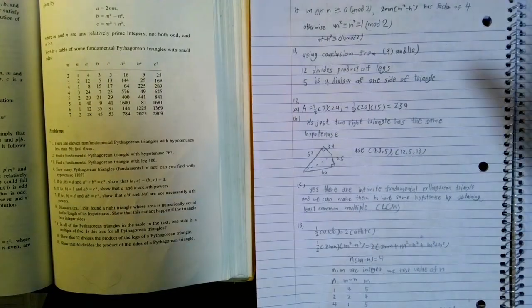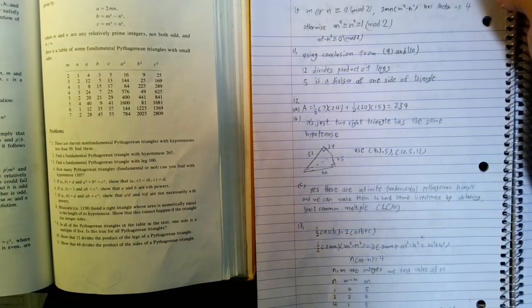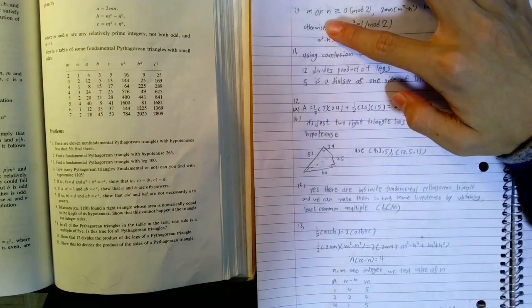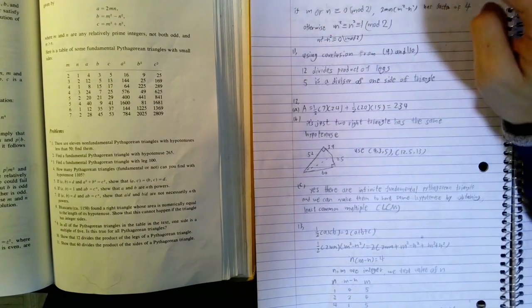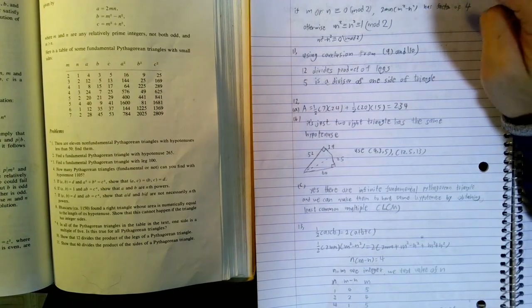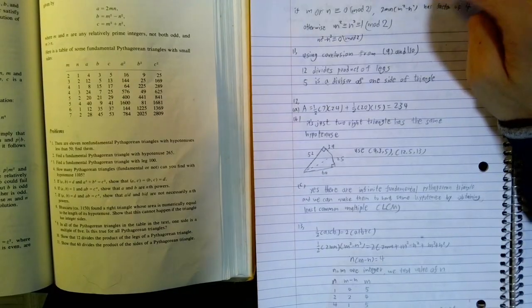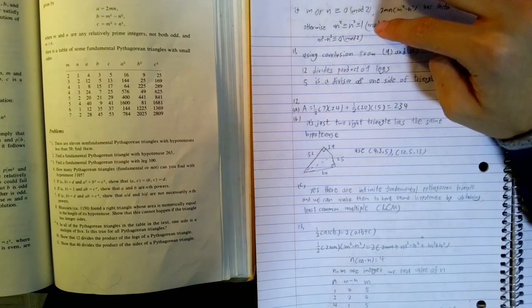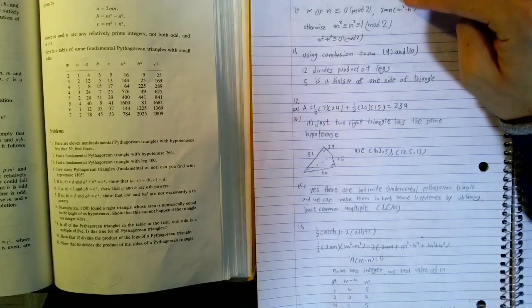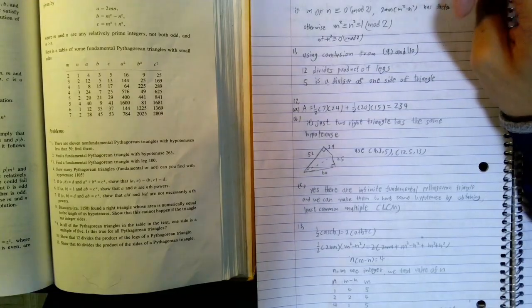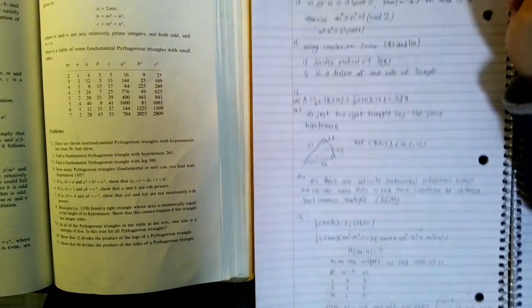And this thing is going to be a multiple of 3. And similarly for the factor of 4, if either of them is a multiple of 2, this thing is going to be a multiple of 4. If none of them is a multiple of 2, they're going to be congruent to 1, and this is going to be a multiple of 2, and the whole thing is going to be a multiple of 4.